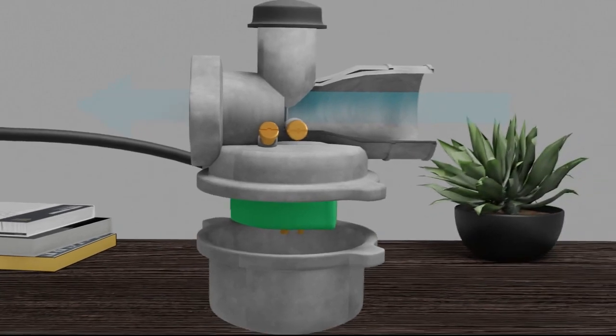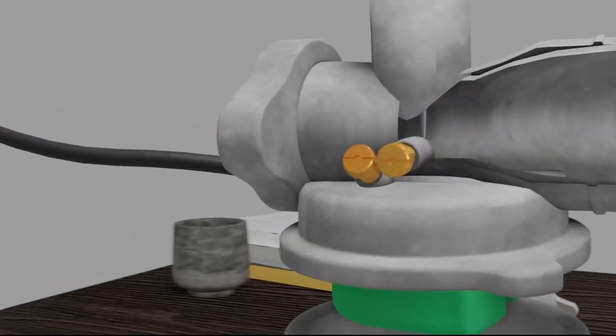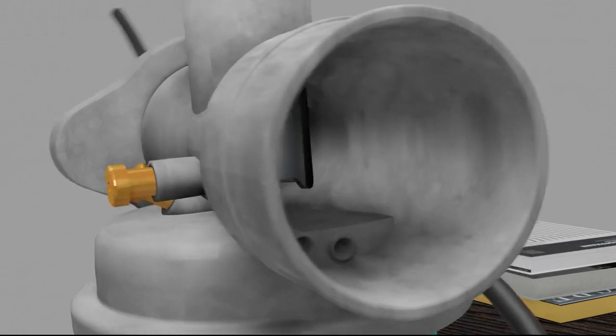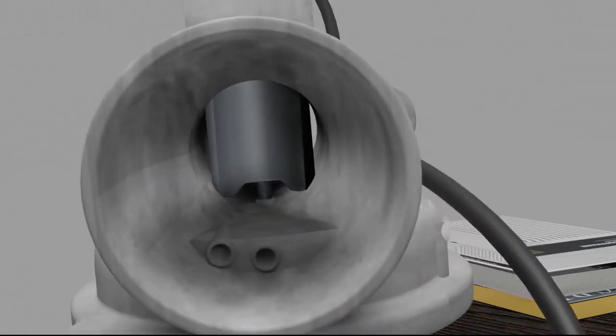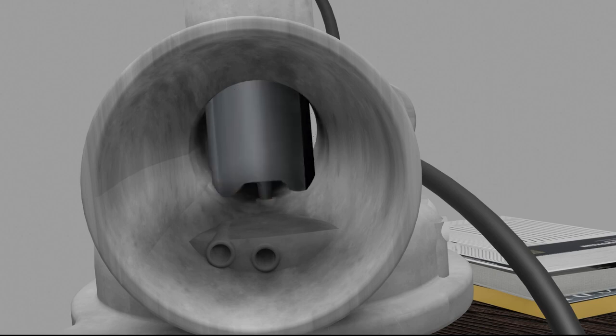But the question is, how do we control the RPM? In this PE carburetor, we will see a component called the piston. This piston is located in the center of the intake pipe. This piston will control the width of the intake pipe. When the position is at the bottom, the intake pipe will be narrower.